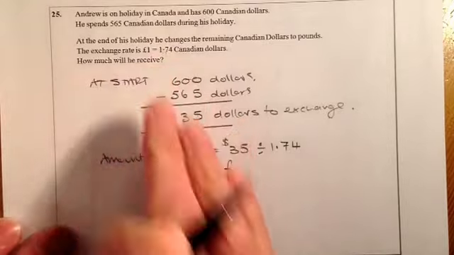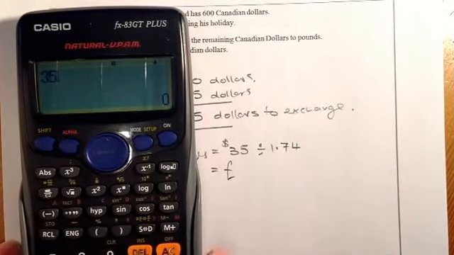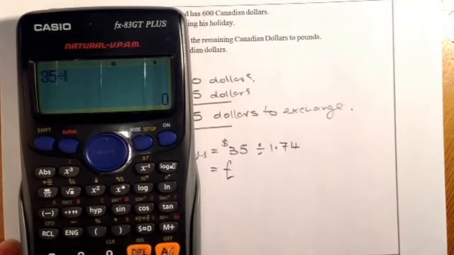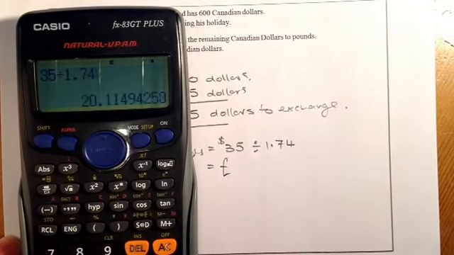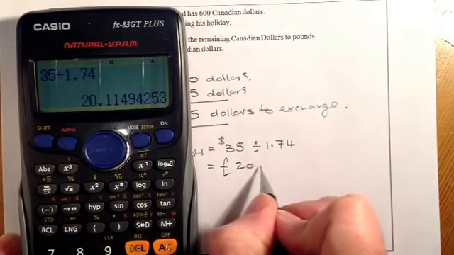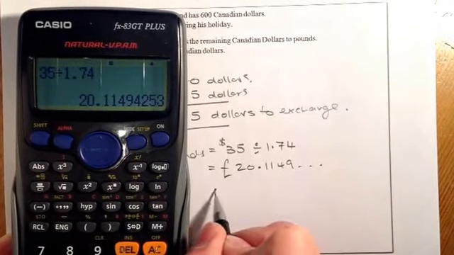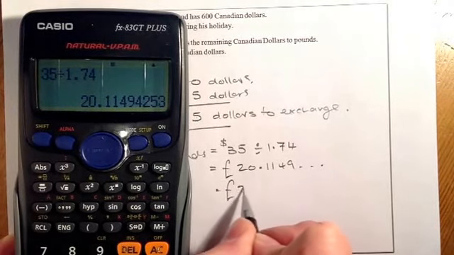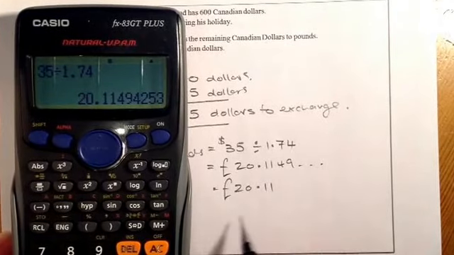I've not got any rounding to do, so I'll just work that out in the calculator, see what that comes out to be. 35 divided by 1.74 gives me an answer of 20.1149. And let me just round that to the nearest penny. So that's really what I should be getting back, okay?